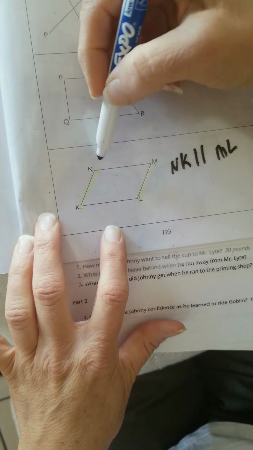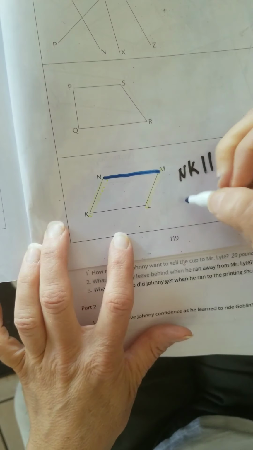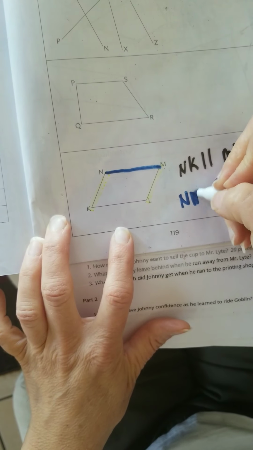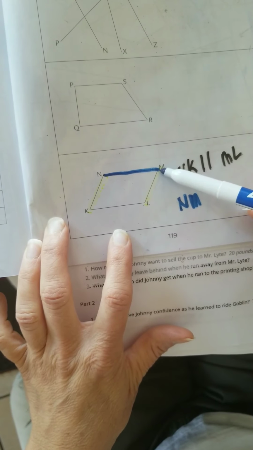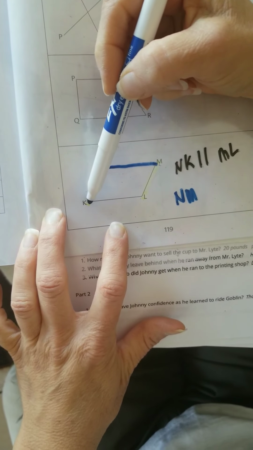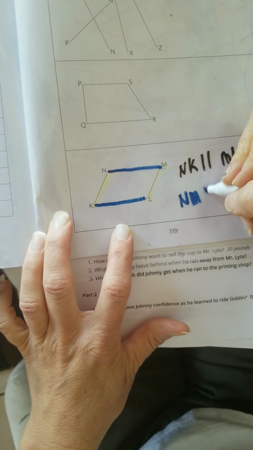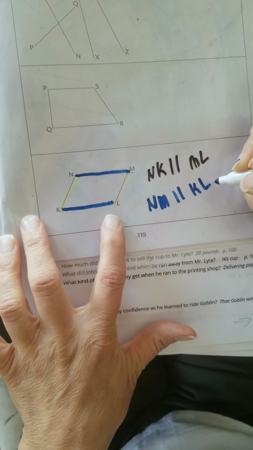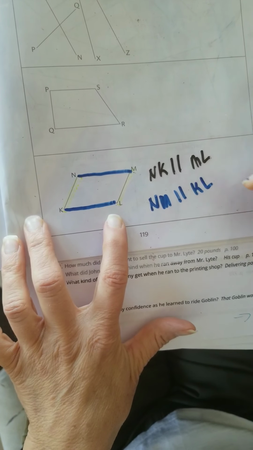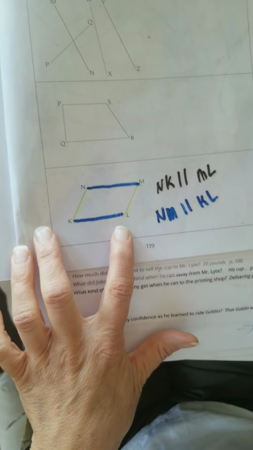Then I'm going to look at N to M. So I'm going to write down line N to M. That's a line. It's not parallel to M to L because they're touching here. It's parallel to K to L right here. So I'd make two lines to show it's parallel to K to L because they're not touching. And this would be your answer right here. Okay? You guys can work on those on your own.